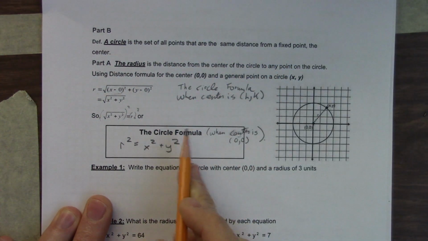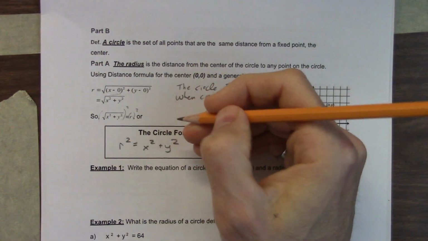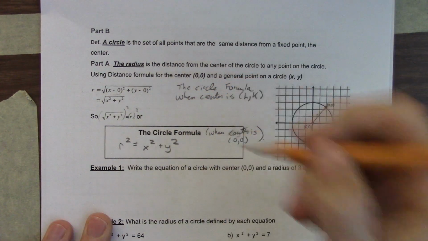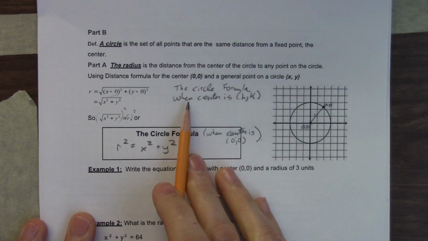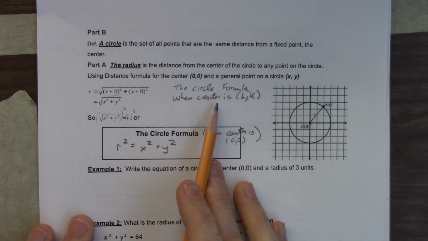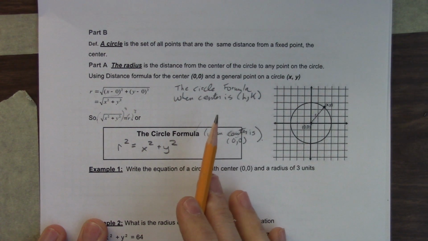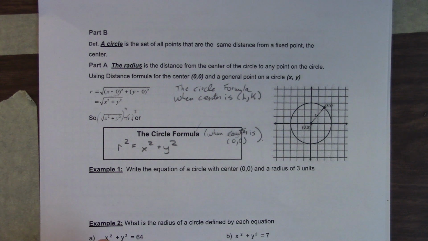Okay, when it's not on 0, 0, so what would it be? We know this. Come on. RC, you remember? What's the circle formula when the center is (h, k)? So not when it's 0, 0, but when it's (h, k). No. RC? You don't remember, eh? Because we've been watching this over and over again.